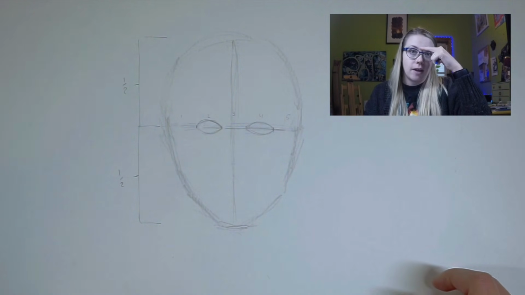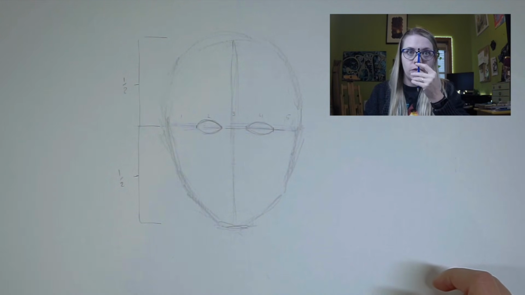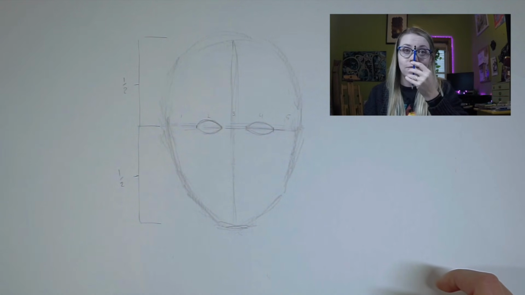I'm going to measure from right at my brow bone and take it down. It's about half from my brow bone to my chin. It's very close, at least.